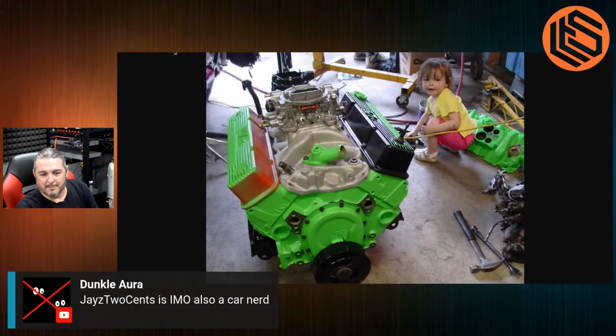This is how long ago. My daughter used to help me build them when she was a kid. I liked green at the time, so I built a green monster because everyone has the Chevy orange and things like that. I'm like, no, we're going green and black.